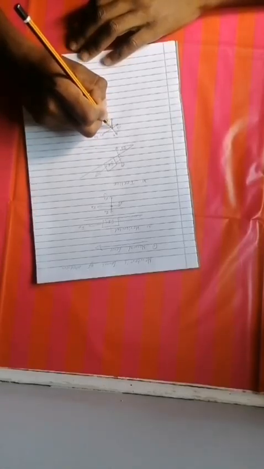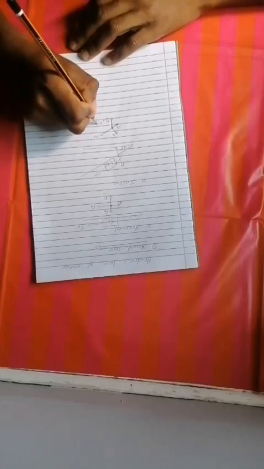The first component is the component of weight, the gravity, which is the Fg, weight perpendicular.